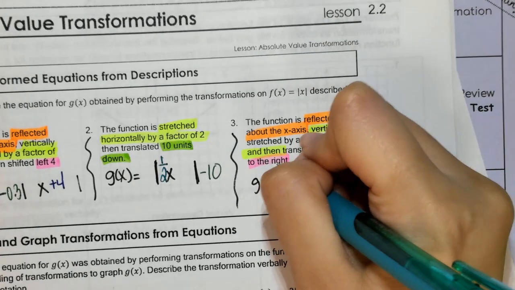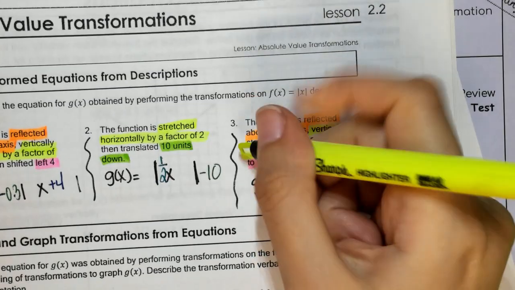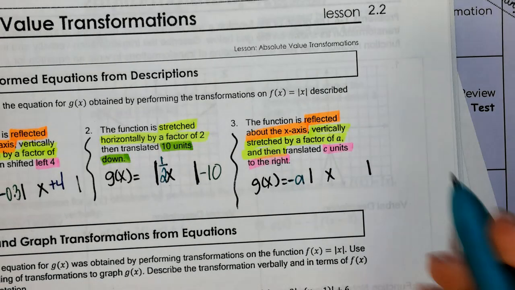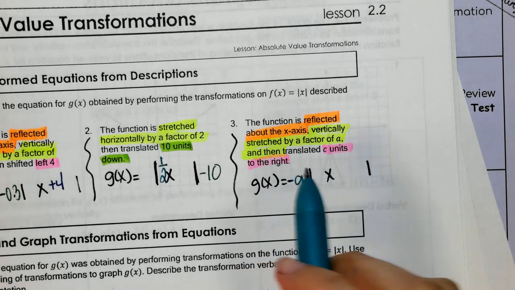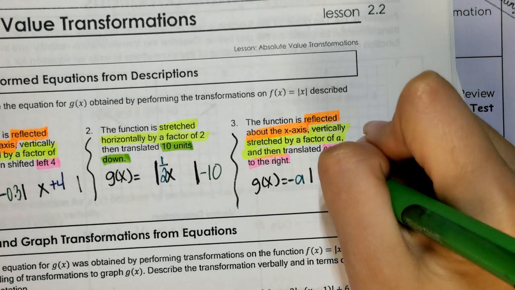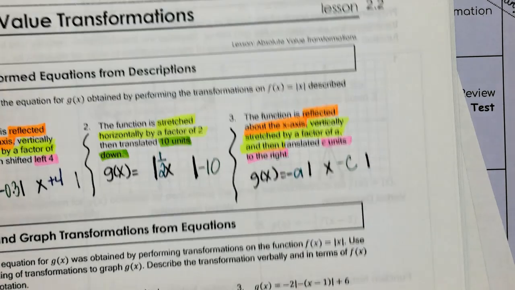So I have a negative because of the reflection. Vertically stretched by a factor of a. So since there's no number, I'm just going to put negative a. Remember, since it's vertical, it's going to be outside my parentheses, and then translated c units to the right. So inside my parentheses, it's going to be opposite. So I'm going to do minus c. And remember, if you are struggling, you can always write it like this.